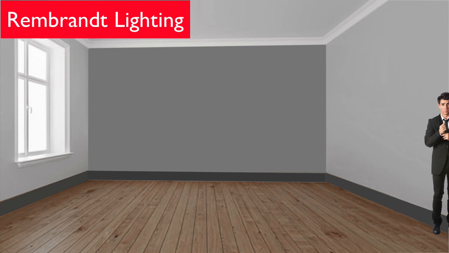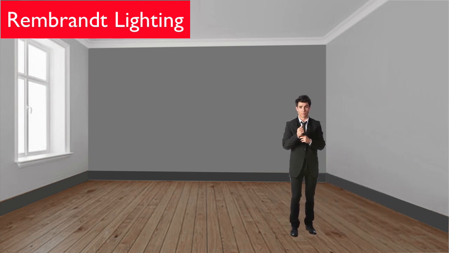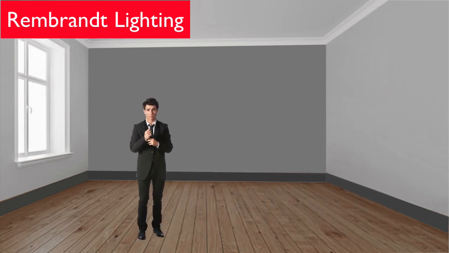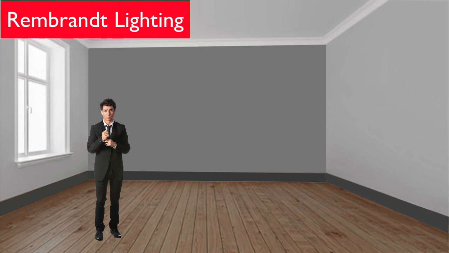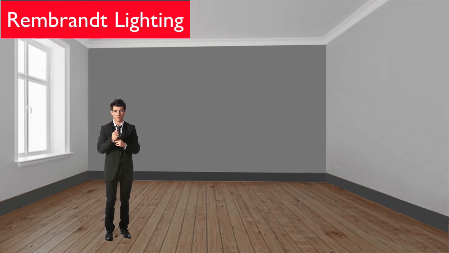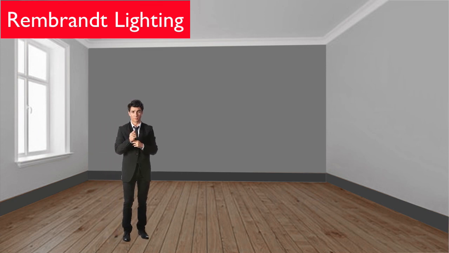Rembrandt lighting is created in exactly the same way as split lighting. The only difference is the position of the light. The light source is higher than it would be for split lighting. So if you've got a model that's lit by window light, then if you want a higher contrast, move your model closer to the light source. If you want a softer, more fill light in your image, move your model away from the light source.